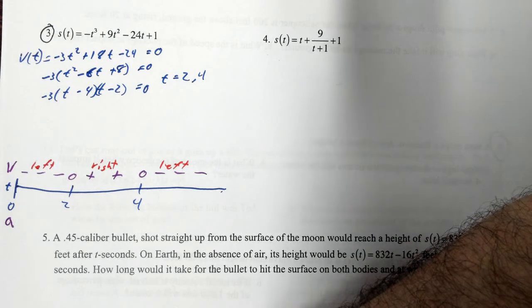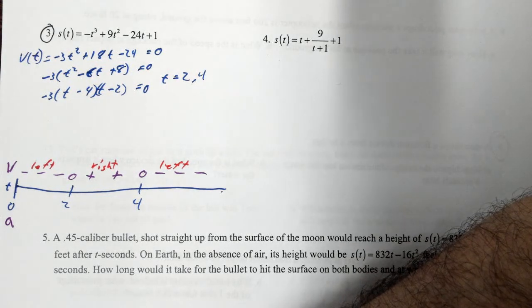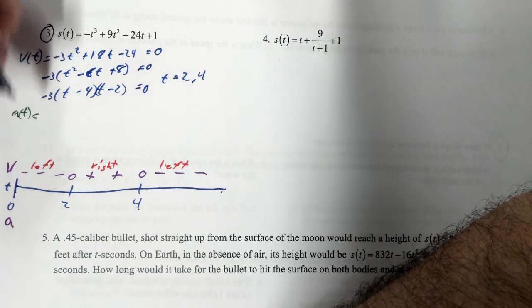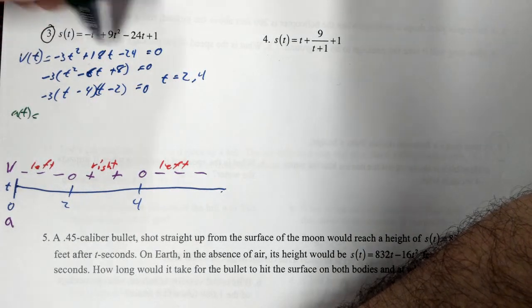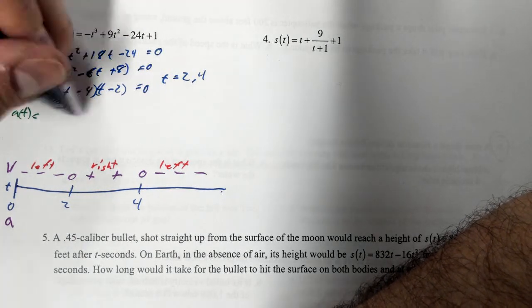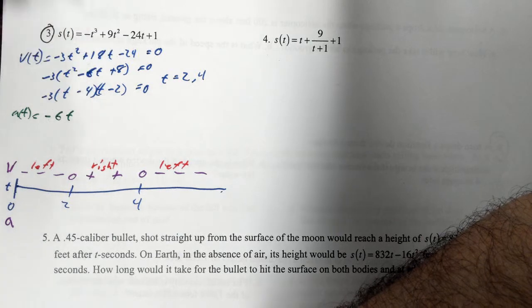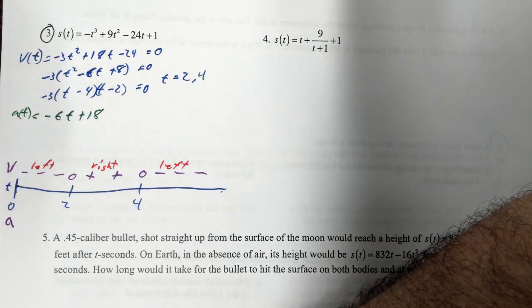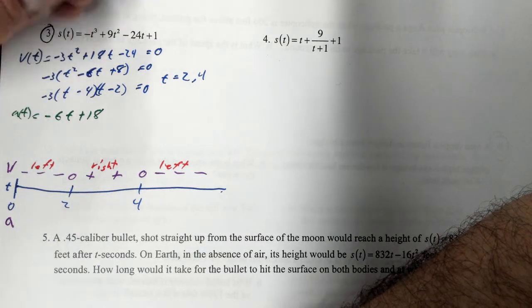Now let's do acceleration info. Our acceleration equation, I'm going to take the derivative of our first velocity equation, which is going to give me negative 6t plus 18. And we need the critical value for acceleration.